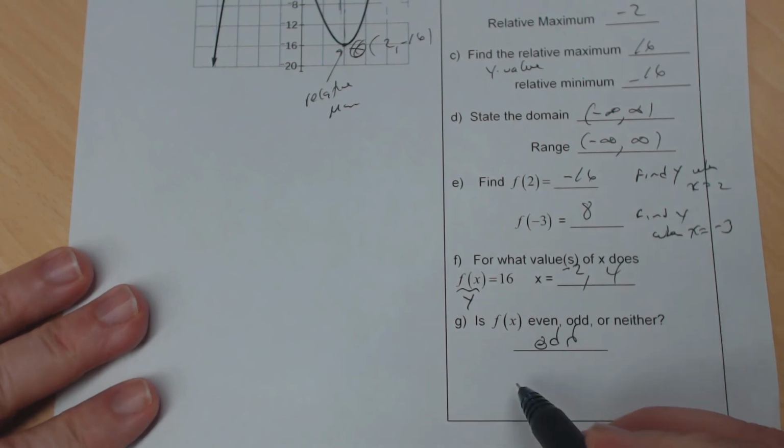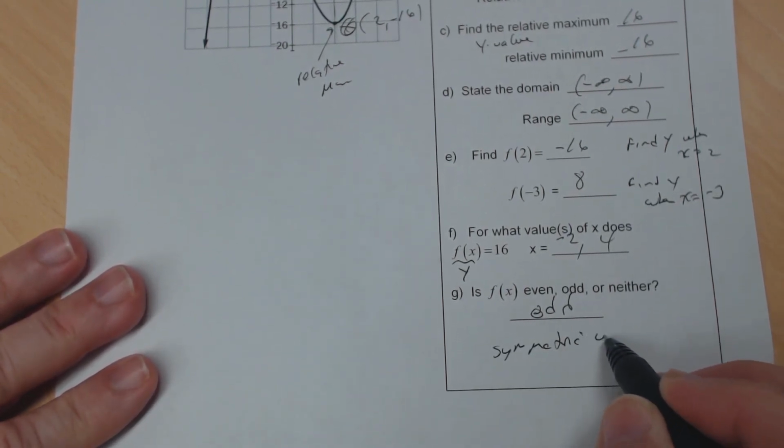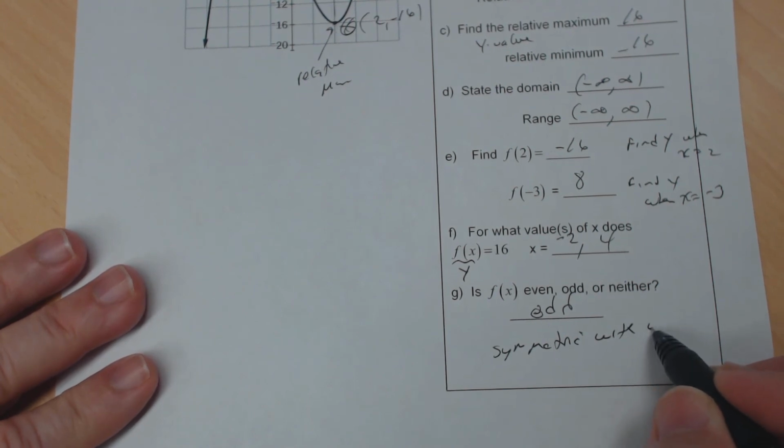So it is symmetric with respect to the origin.